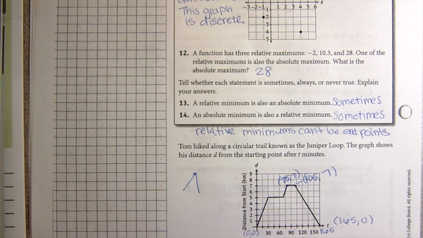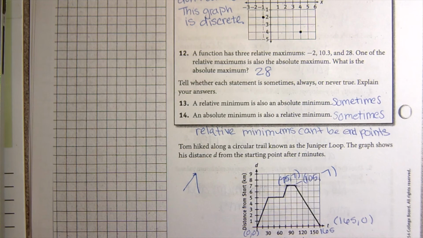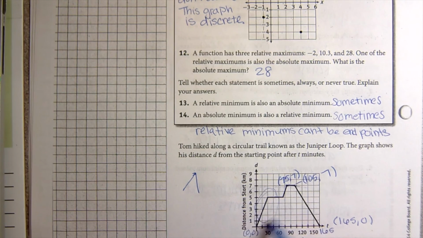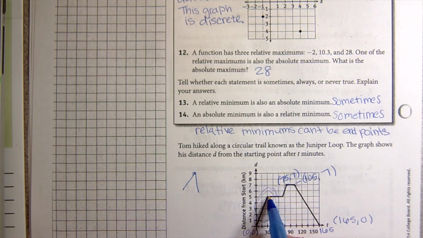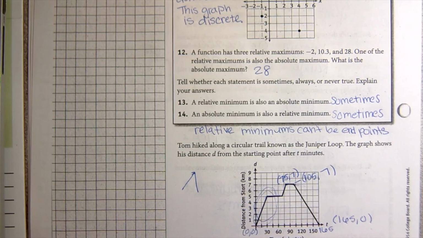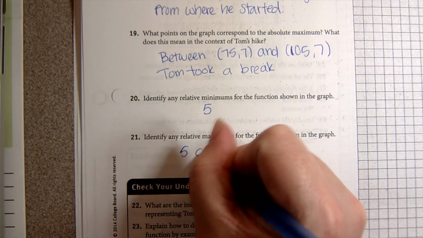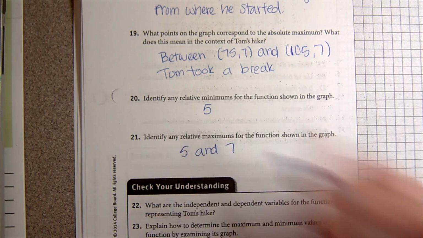When we're talking about relative maximums, we can kind of talk about the turning points. So for this part of the graph, what is the maximum? 5, because it went up here to 5. So this actually counts as a relative maximum and a relative minimum. So it's going to be 5 and 7.